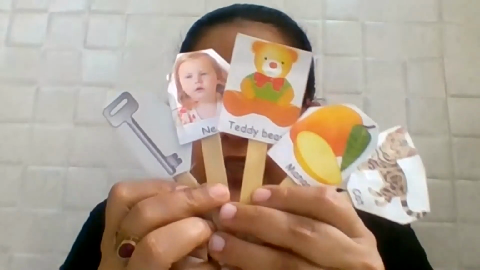See, I have a few pictures like this. So the child has to pick up each one. Pineapple, then again it will go in the cup of P. Hen, it will go in the cup of H. Kitten. Okay, so similarly the child will keep picking up each picture and putting it in the particular cup of the letter.